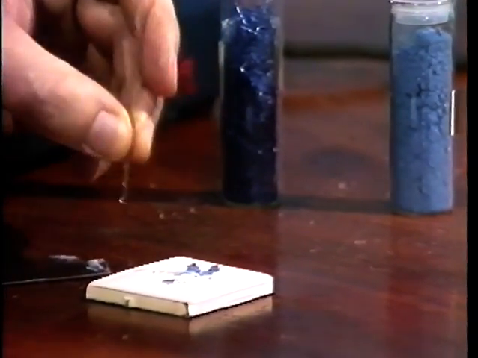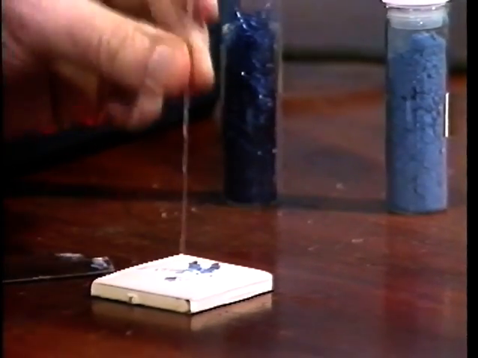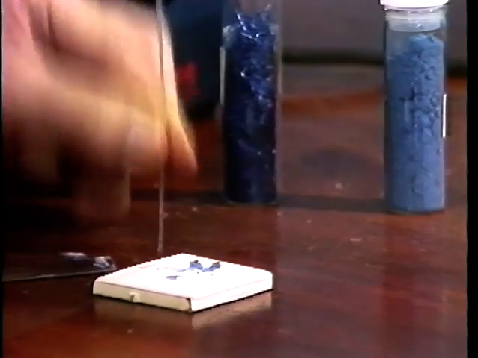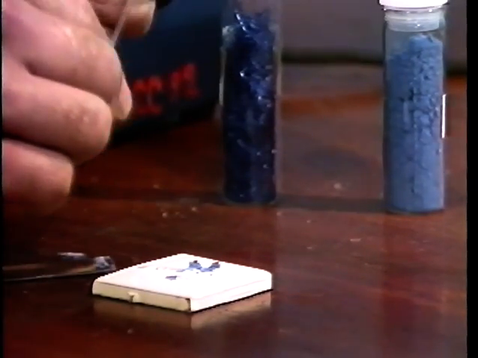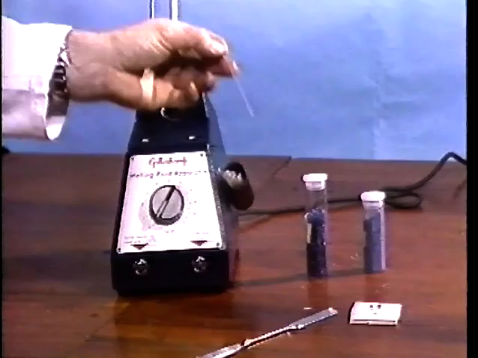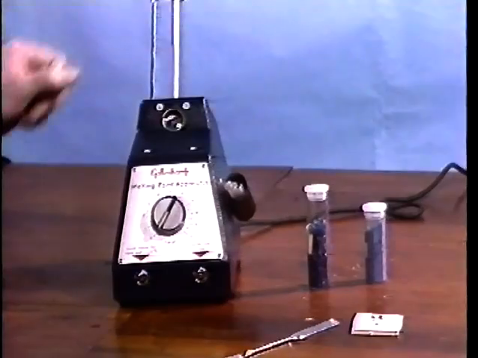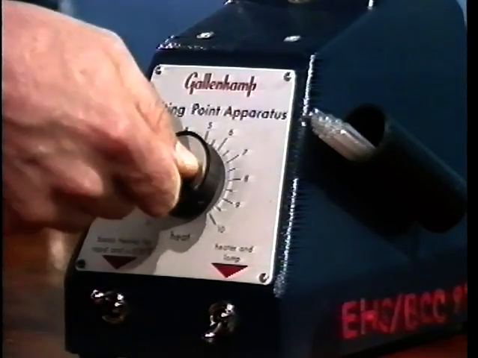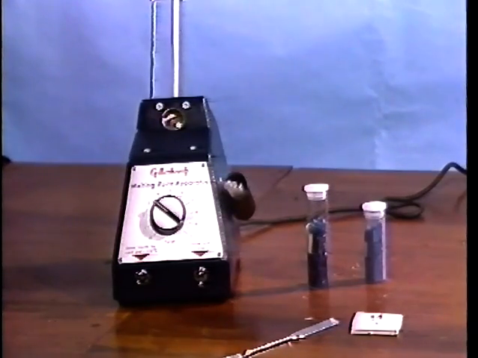Do not do this too vigorously, otherwise the tube may break. Insert the melting point tube into the melting point apparatus. Switch the heater on and set the control to a moderate value. You may then determine the point at which the solid melts.